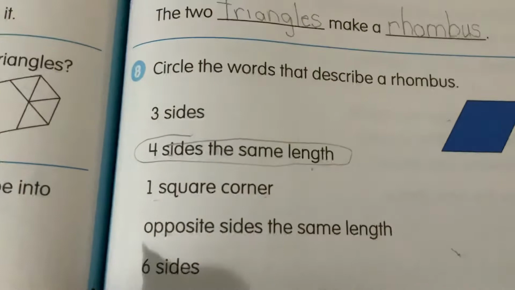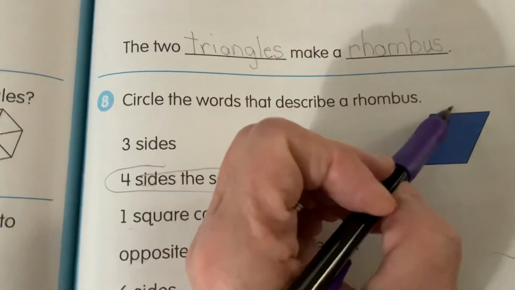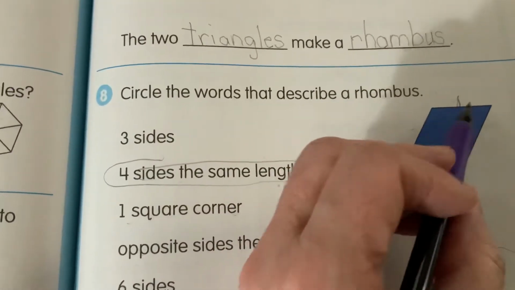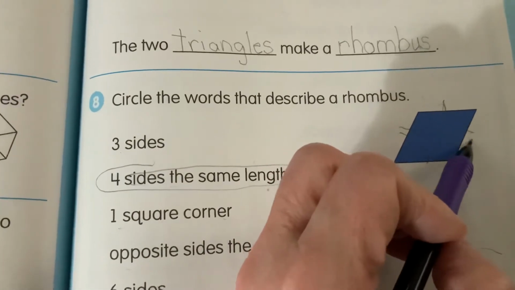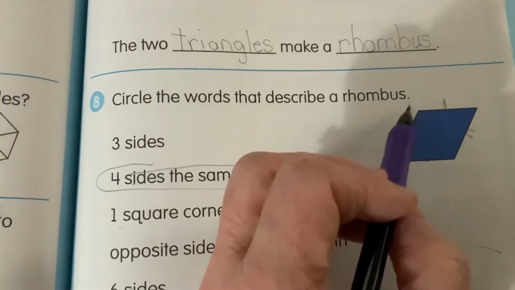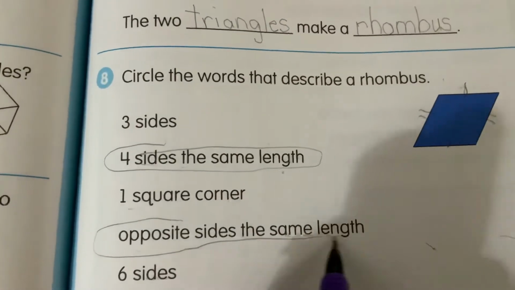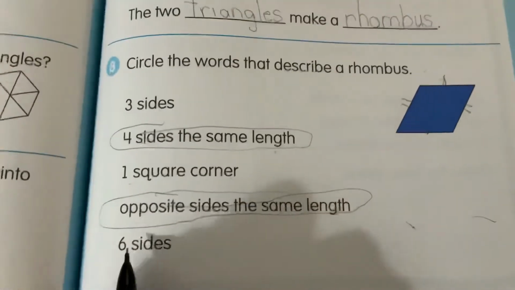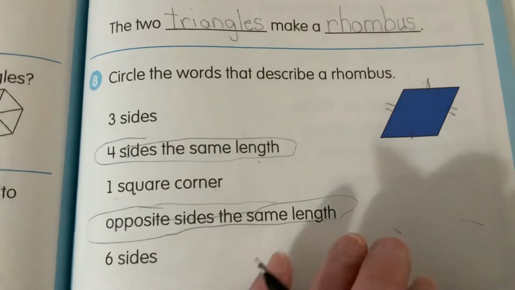So no square corners. Opposite sides the same length. Well, is this side the same as this side? Yes, it's the same length. And is this side the same as this side? Yes, those are the same length. You can tell by looking at them. So opposite sides are the same length. And does it have 6 sides? Well, we just said it had 4. So no, it doesn't have 6.